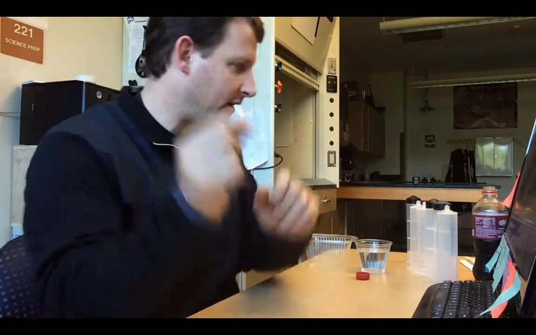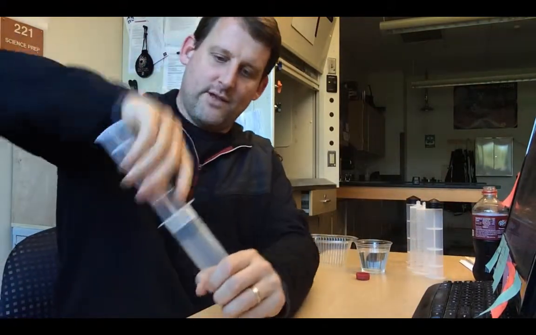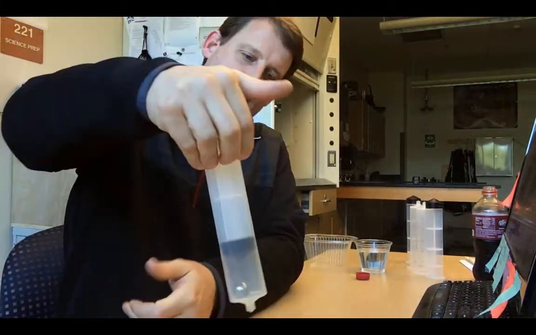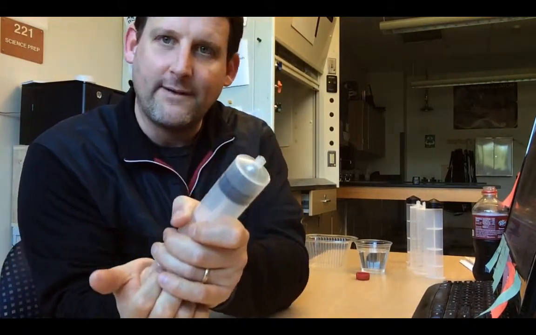I've got this little steel ball here. I'm going to drop it right into my syringe. I'm going to push it down, pushing all the air out, and get right down to the top of that ball. And then I'm going to try to push it and compress it.